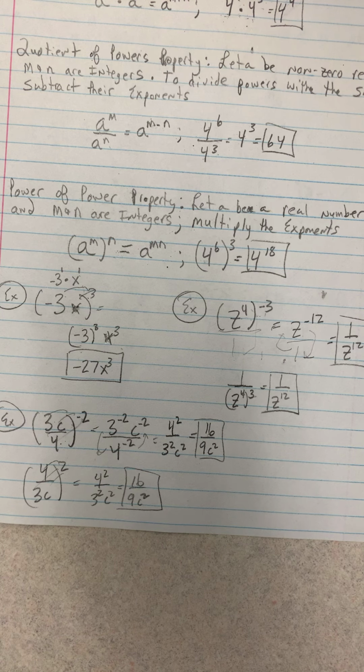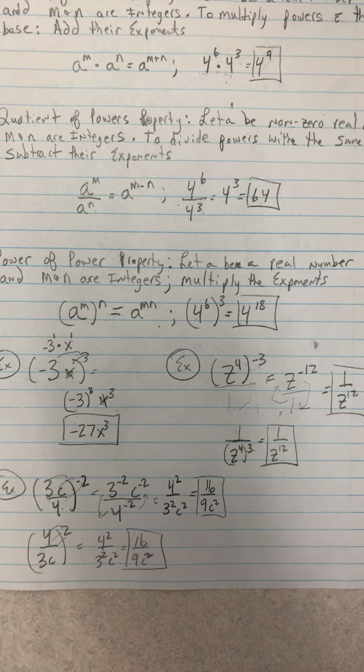There is our introduction to the properties of exponents. Again, these take some practice. We're going to work on these assignments the next couple of days. Be sure to jump on the Meet, and we will go from there.